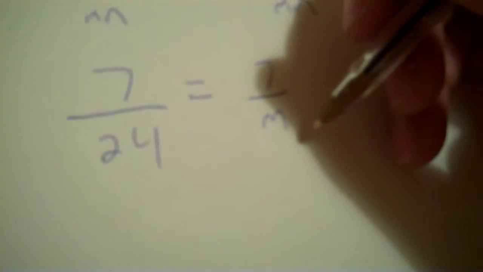Okay? Then I cross multiply and divide. So here I have 7 times m. I don't know what that is, but I know it equals 24 times 7. So I take 24 times 7 and then divide by 7. Got 24. So 24 minutes is how long it's going to take to do the 7 cars working together.